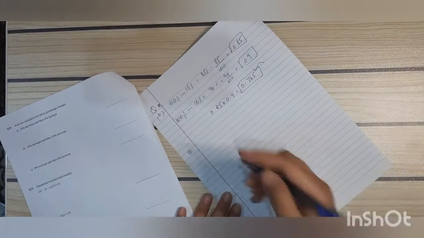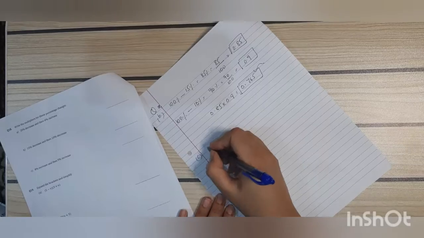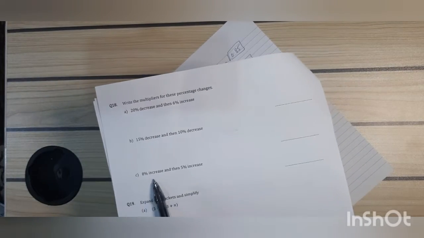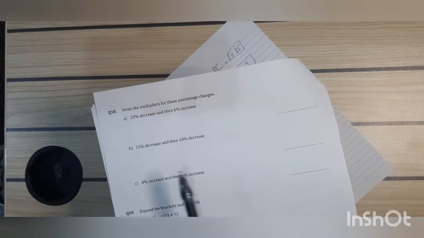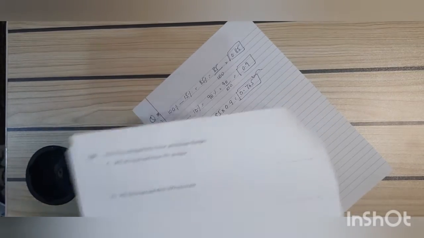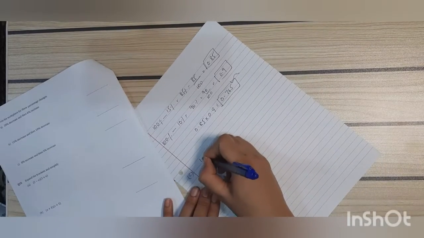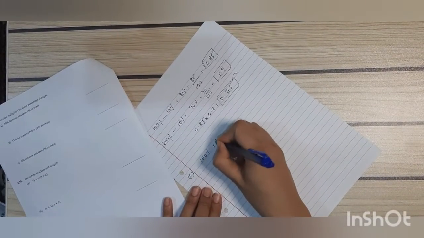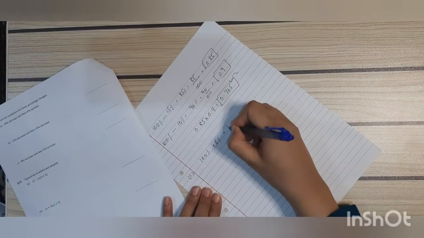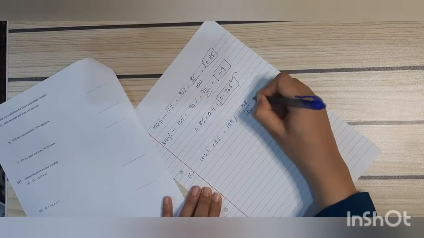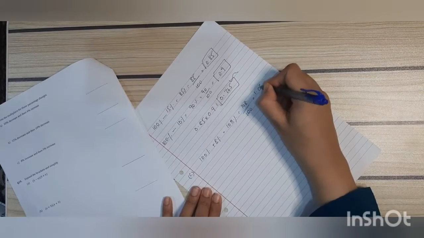Now coming to part C of question number 18. They have given an 8% increase and then 5% increase. We have to write the multiplier value. How will we calculate? The same method will apply. 100% plus 8%, we will get 108%. 108 divided by 100 and we get 1.08.